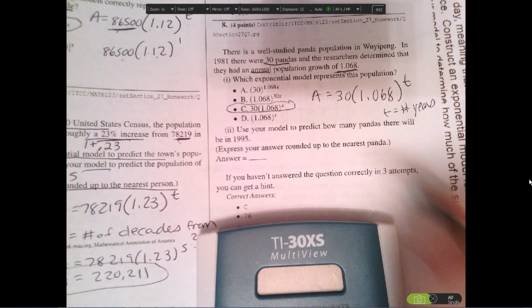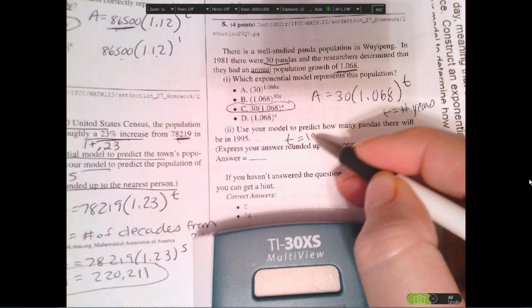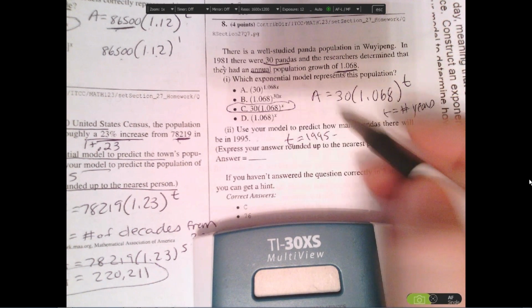So how many years will 1995 be from 1981?